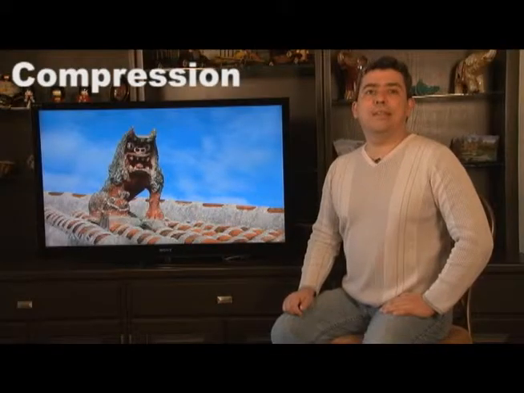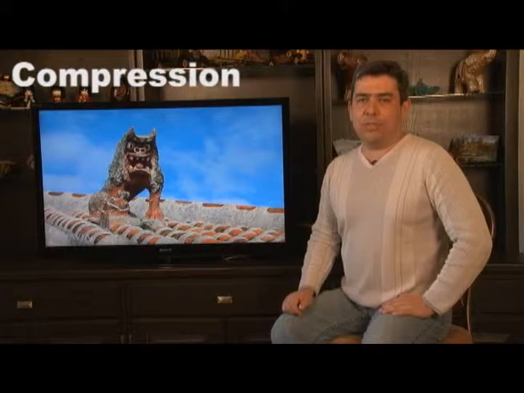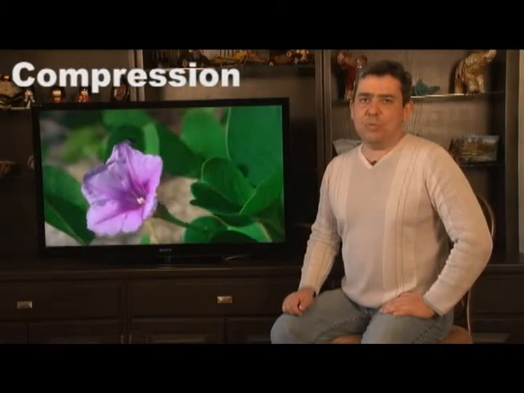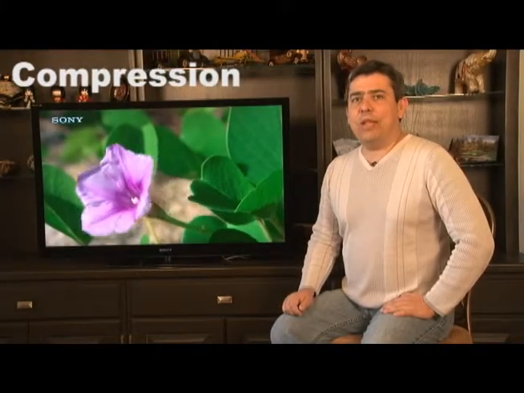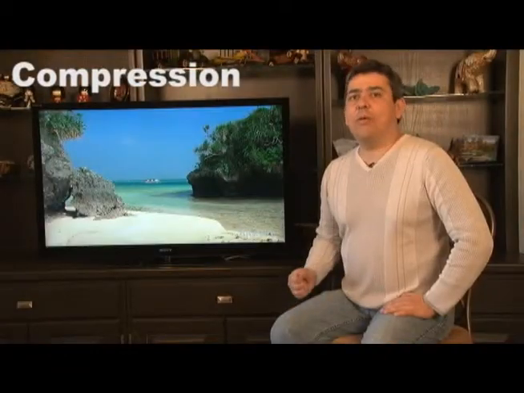TV picture quality is not always determined by the resolution alone. It's also influenced by both the compression and bitrate of the program you are viewing. A program with more compression and lower bitrate is not going to look as good as a program with less compression and a higher bitrate. Let's talk more about what this means.